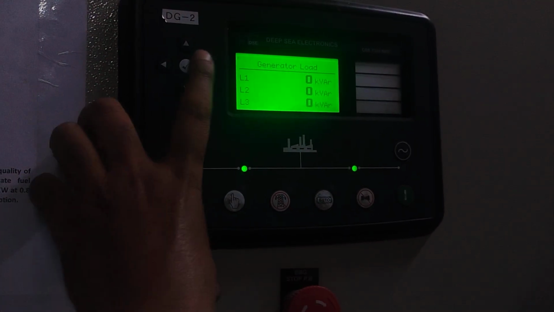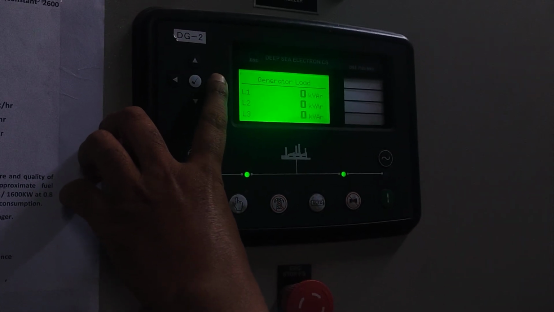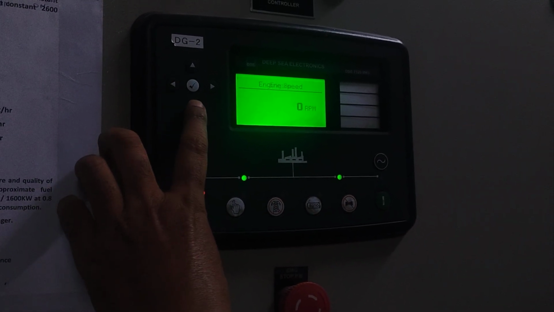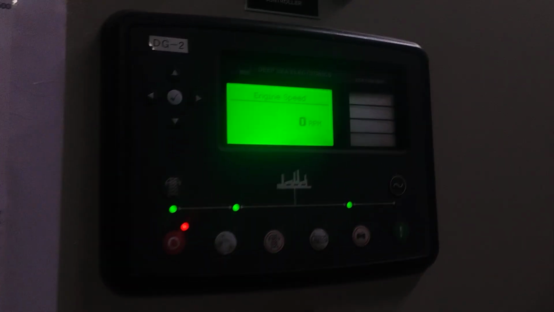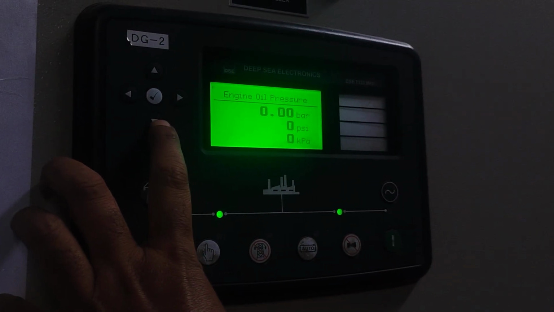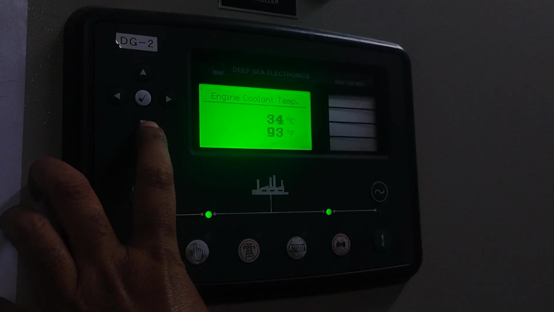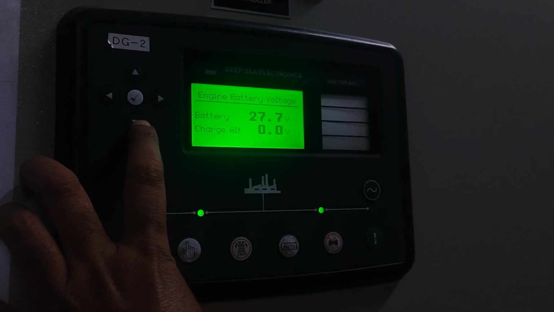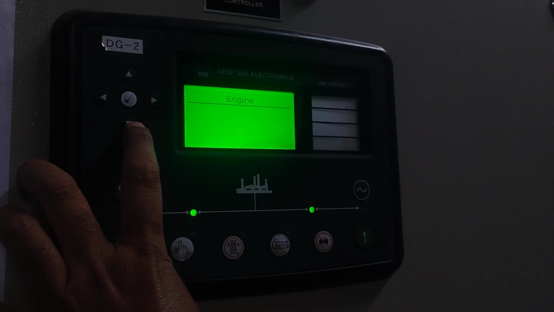And in the engine section we can get the engine parameters like RPM, pressure, temperature, battery voltage, engine running hours and others.